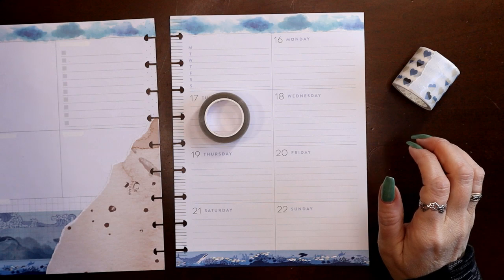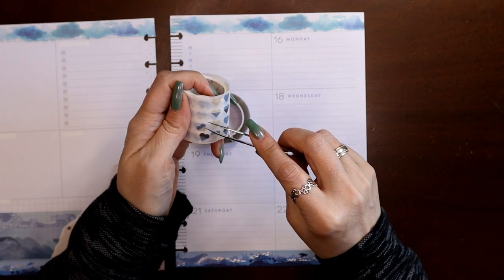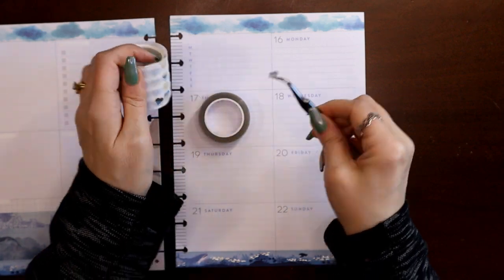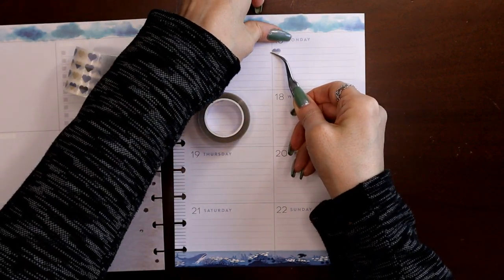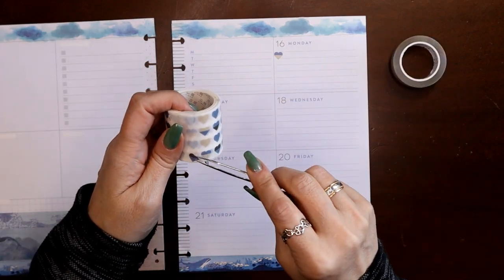I'm going to grab my super pointy tweezers. These are for artificial eyelashes, and put about 5 bullet points on each day. I'll put my Girl Boss Anna overlay tapes up in the corner of each day for my stat boxes, and I will be back.